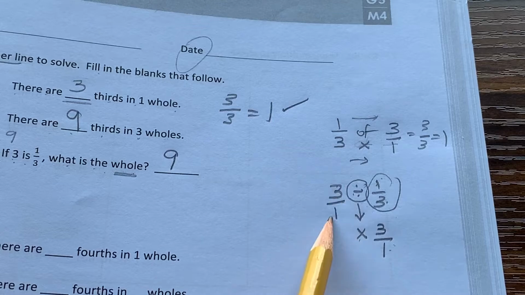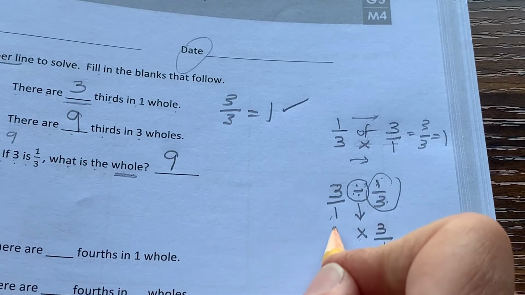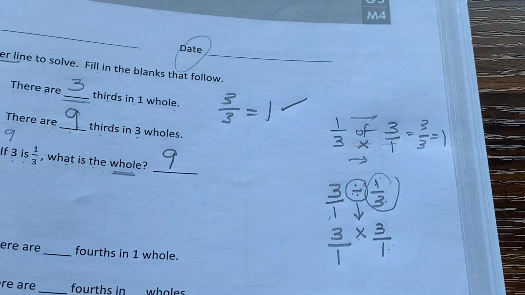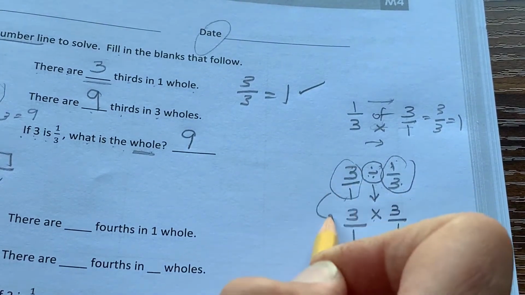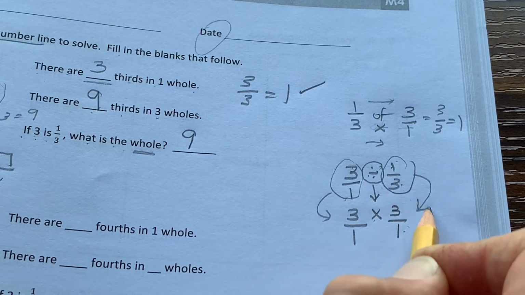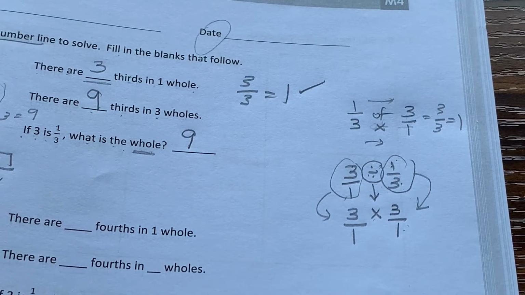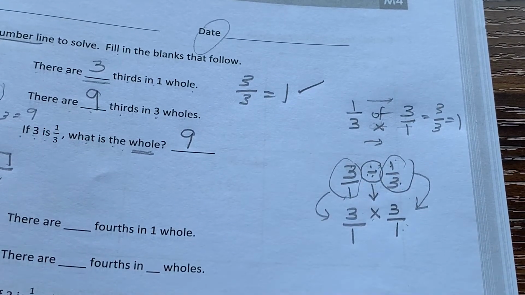My first fraction does not flip. It stays the same. Okay, so I just rewrote the fraction. This first fraction stayed the same. The second fraction, I had to write the reciprocal, and I switched the sign.